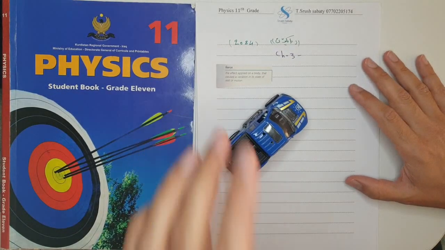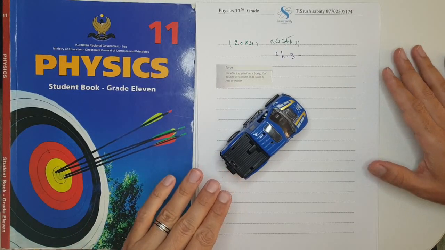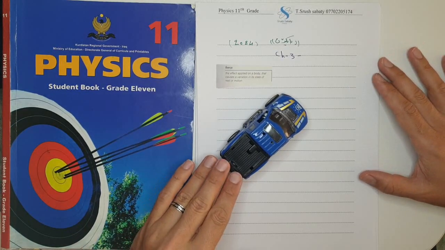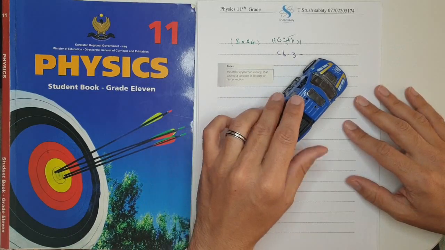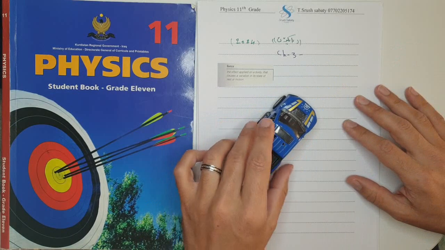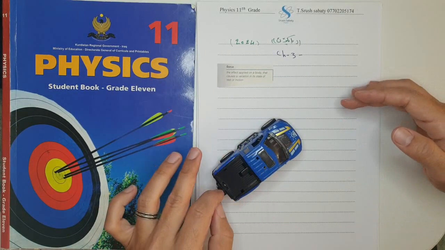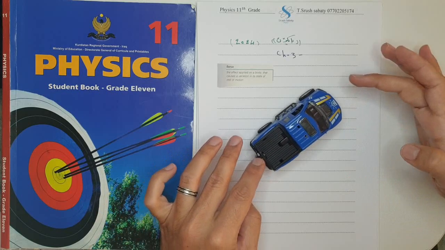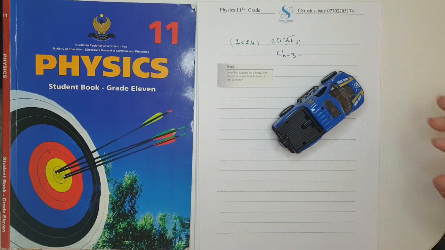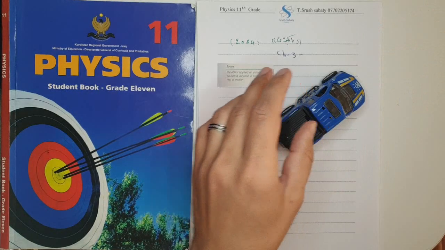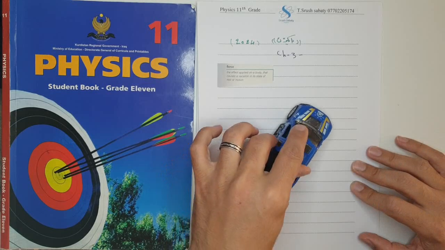For example, suppose you want this car to move. You applied an external force on this object so it starts to move. This is called force. And when the object moves, you can stop it or make it stationary. So this is the effect of force, or it may change the direction of the object.